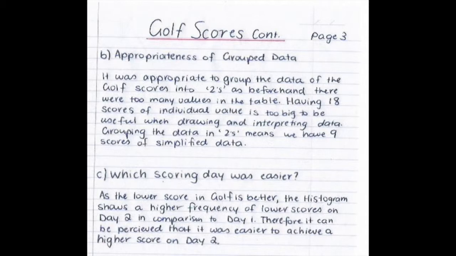Part C requires students to use the information from the histogram to identify on what day scoring was easier. An A standard student would analyse the graph, interpret the information, and make a decision. Again, in a few sentences, I expect the student to communicate their justification as to why they chose a particular day, whereby they can clearly demonstrate their understanding of data interpretation.